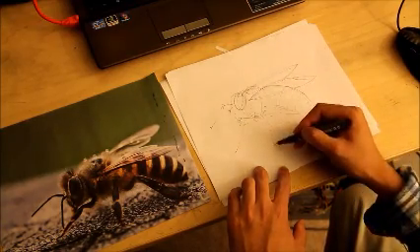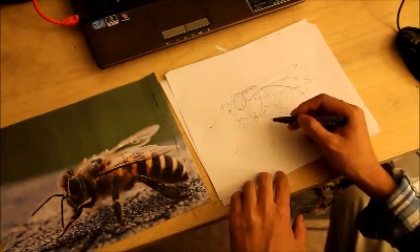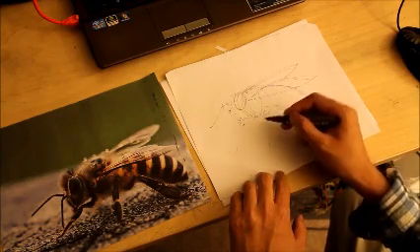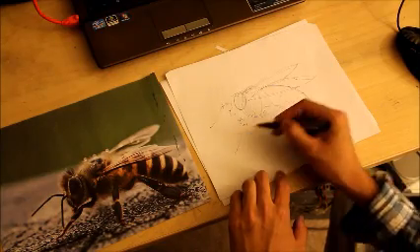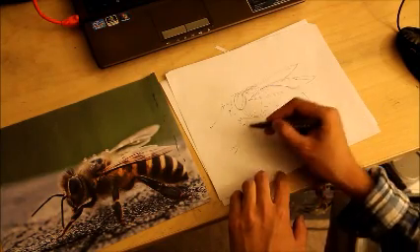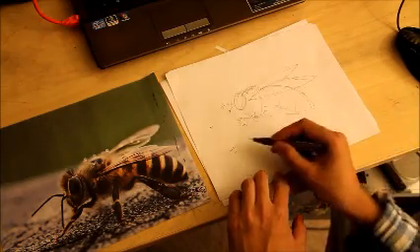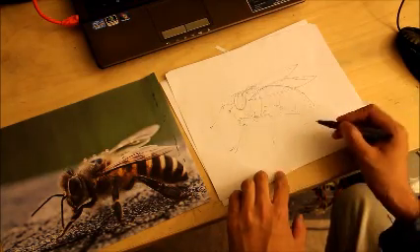Say one leg is only correct if it's in correct relationship to the other legs. So really, when you draw the legs, it's best to draw them all at the same time as soon as possible, and then compare the relative location and proportion of all the legs.